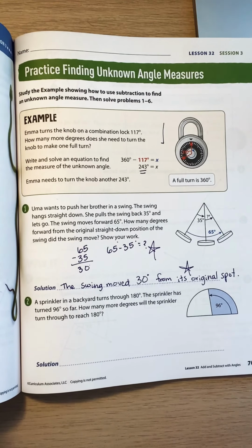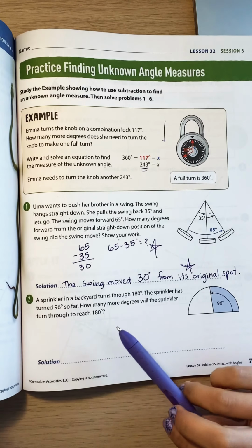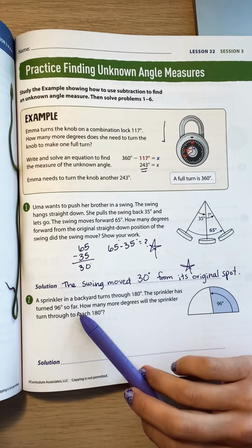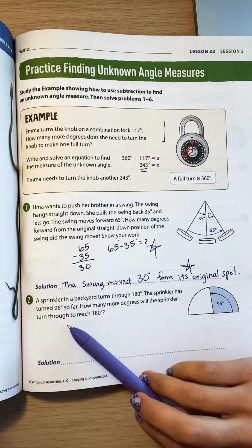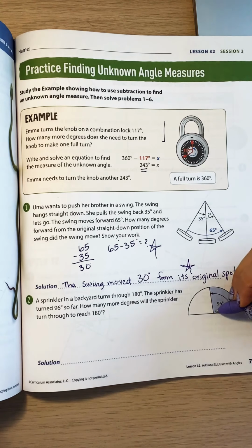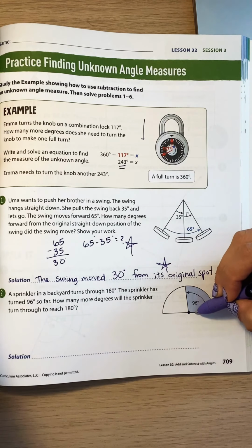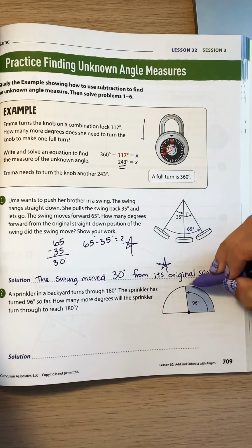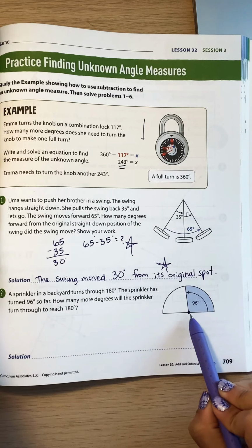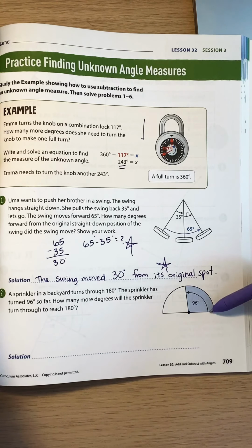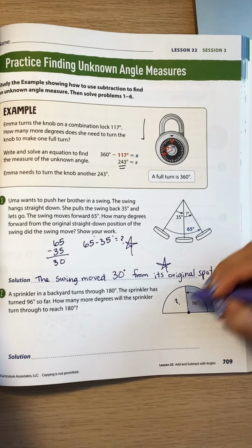Okay, number 2. A sprinkler in a backyard turns through 180 degrees. The sprinkler has turned 96 degrees so far. How many more degrees will the sprinkler turn through to reach 180 degrees? So in the little picture, right here at the vertex is where the sprinkler is. So first it's spraying water out this way, and then it's already shooting water all through here. Okay, so here's the sprinkler. It's going right? That's how sprinklers work. So it starts here and it's already turned 96 degrees. How much more does it have to go?